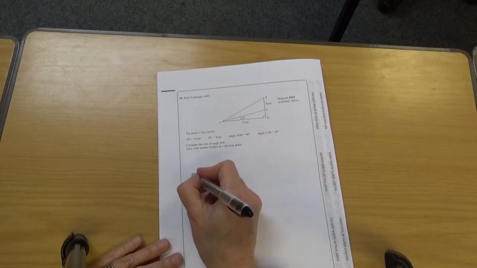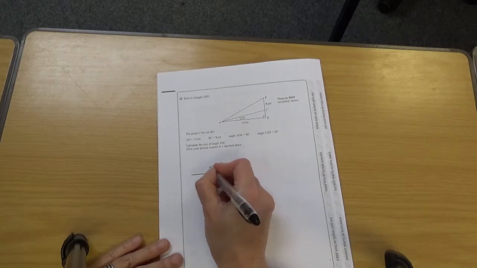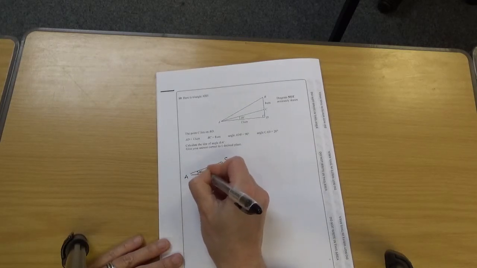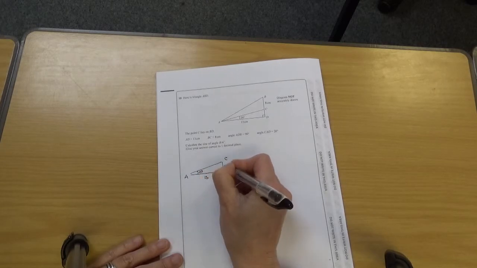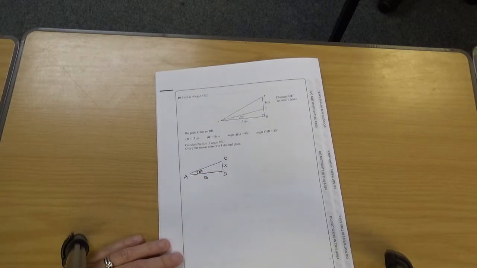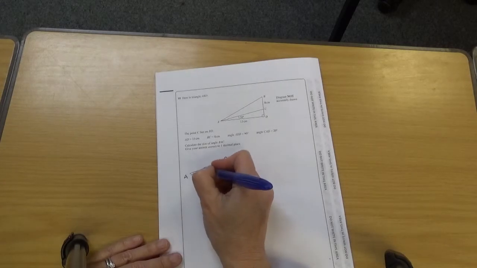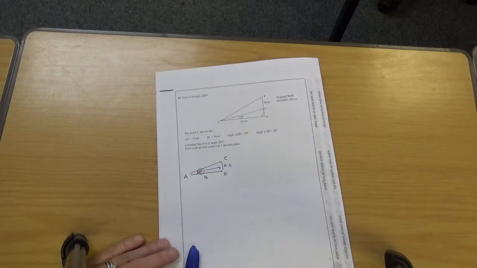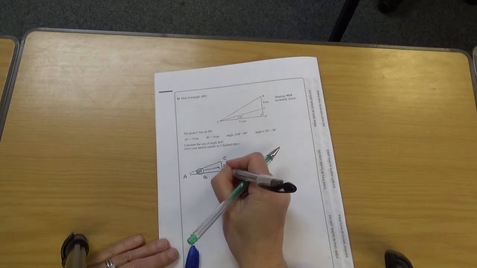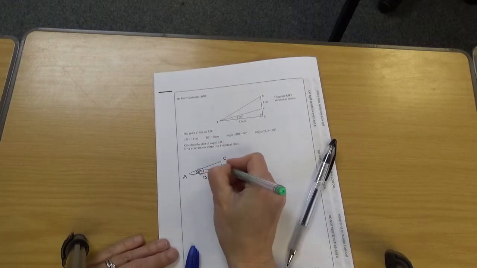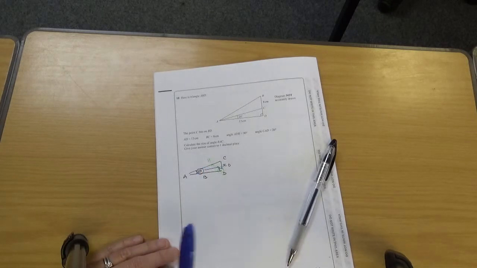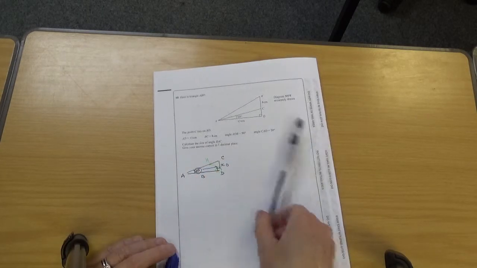Let's start with the triangle ADC. I know this is 20, this is 13, so I can work out this height. So I start at the angle, I go across to the opposite side. If I start at the right angle, I go across to the hypotenuse, and the spare side is adjacent.